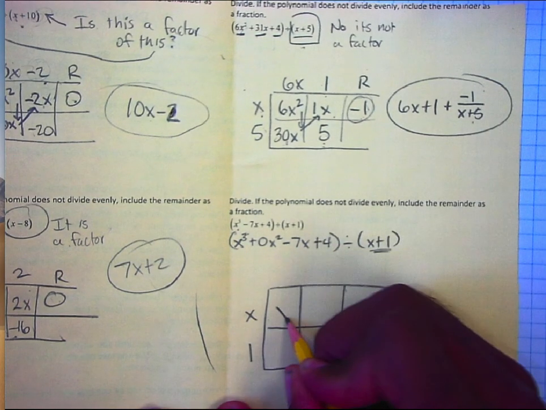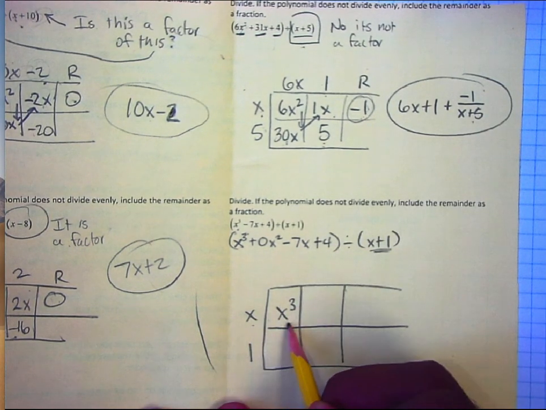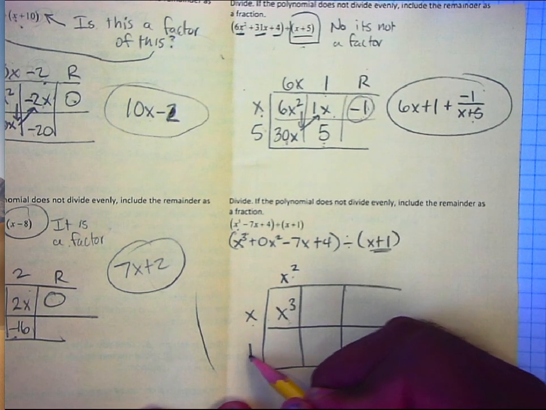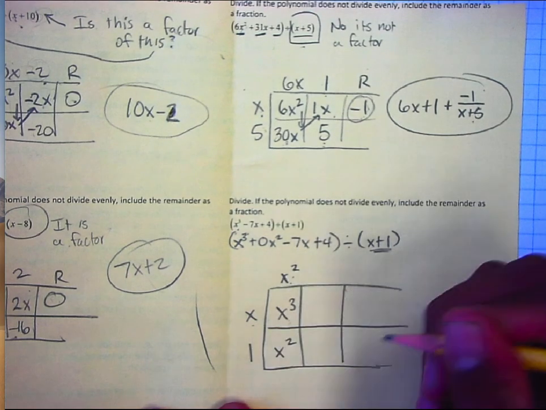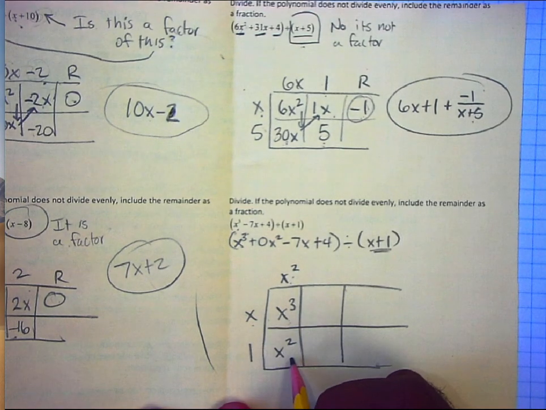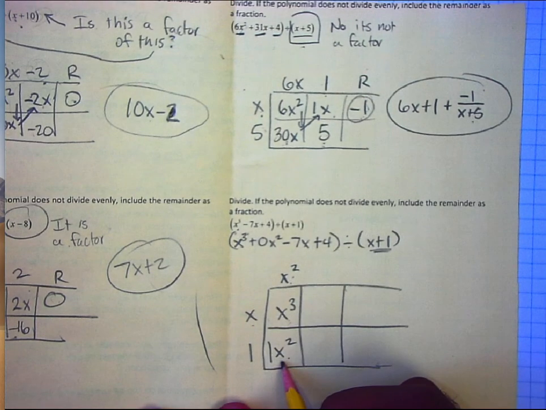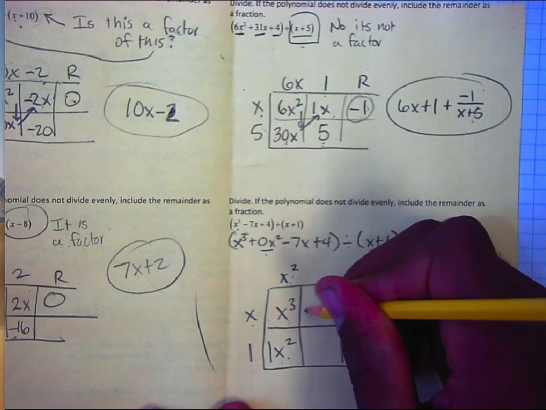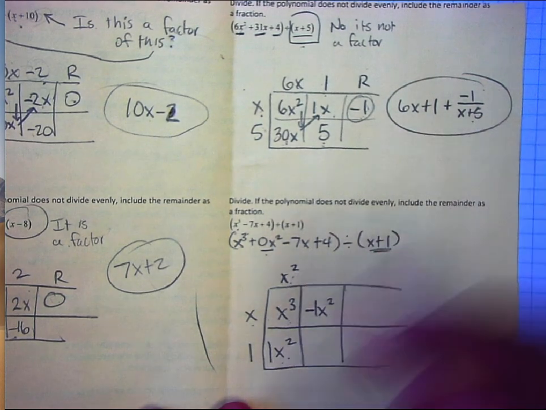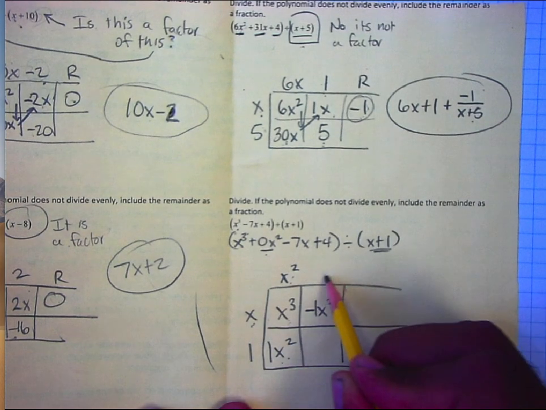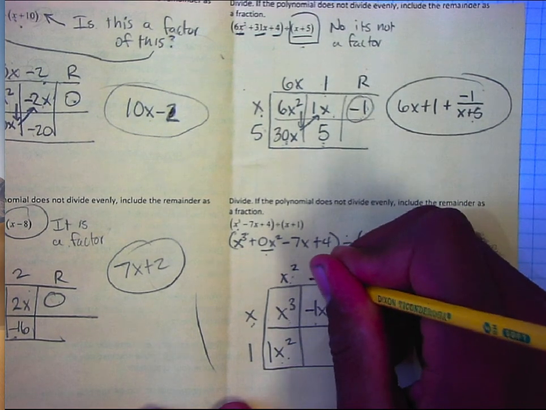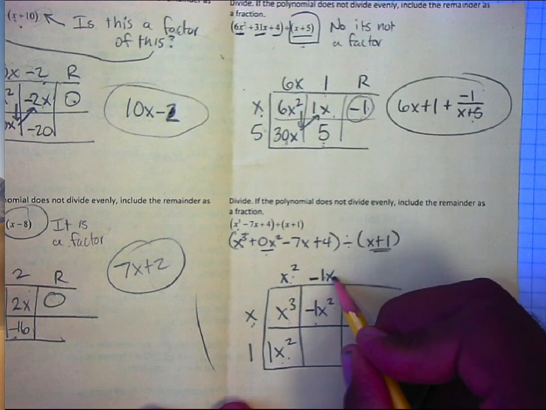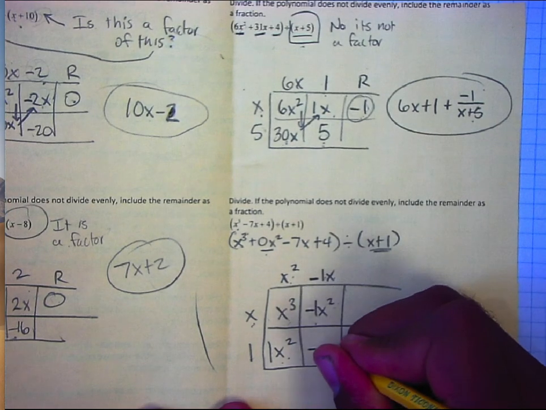Take your first term, first box. x times what gives me x cubed? That's x squared. Now multiply through. 1 times x squared is just x squared. Now you have to say to yourself, 1 plus what will give me 0x squared? Well, I'd have to subtract 1, so negative x squared. Then x times what would give me negative x squared? That would be negative x. So now 1 times negative x is just negative x.